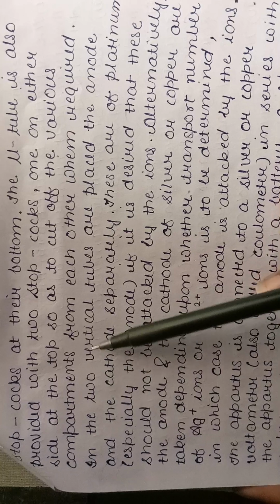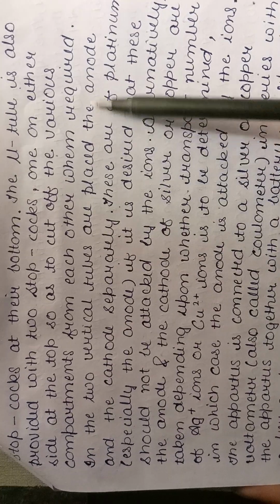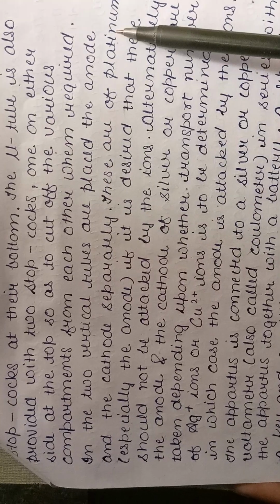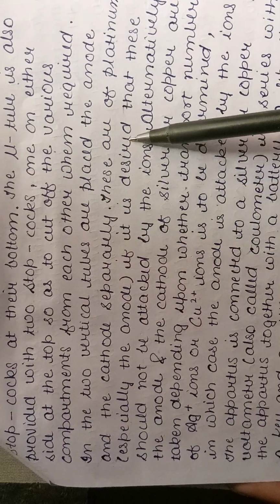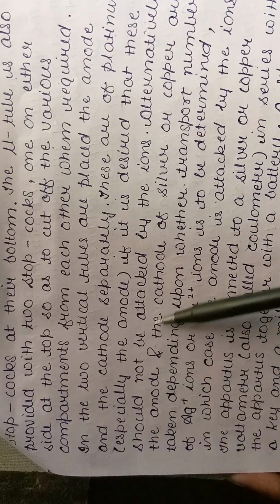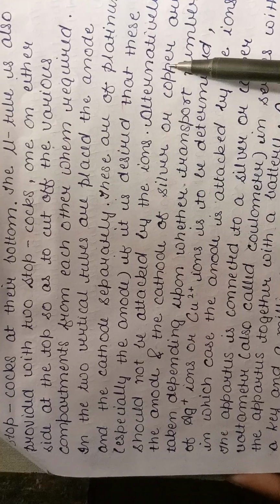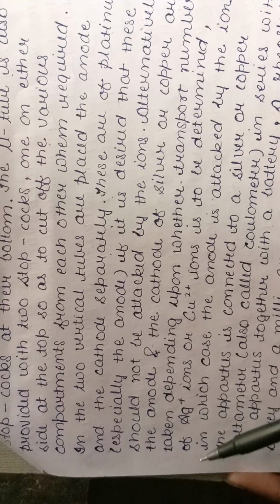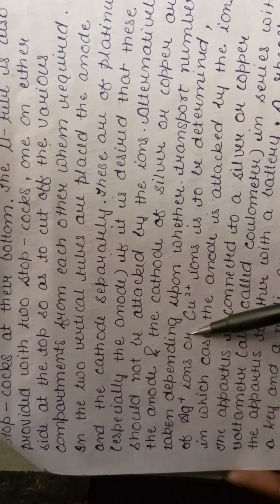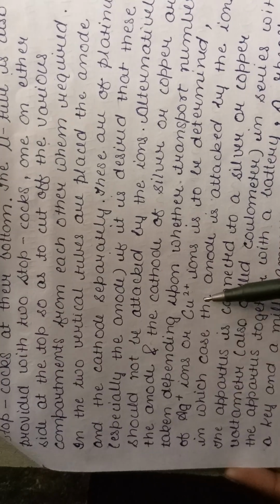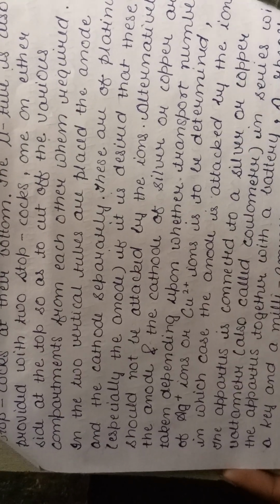In the two vertical tubes are placed the anode and the cathode separately. These are of platinum, if it is desired that these should not be attacked by the ions. Alternatively, the anode and the cathode of silver or copper are taken, depending upon whether the transport number of silver ions or copper ions is to be determined, in which case the anode is attacked by the ions.